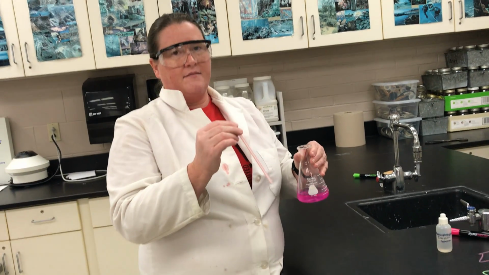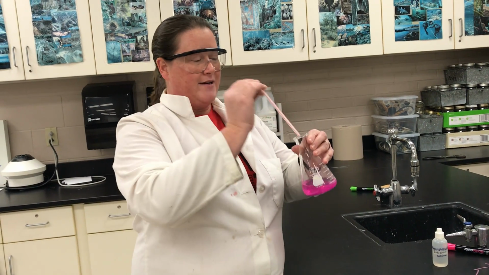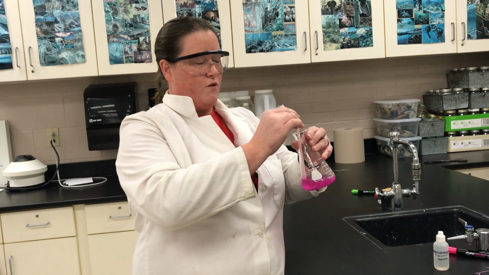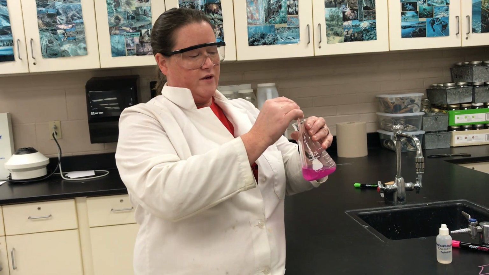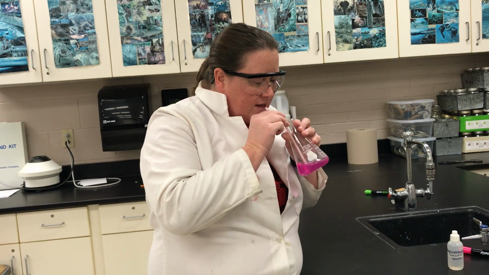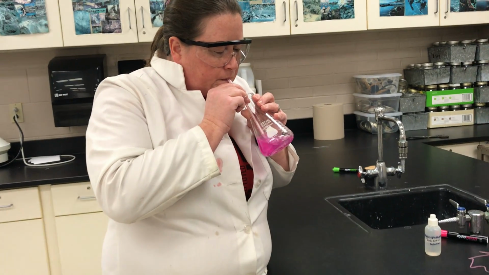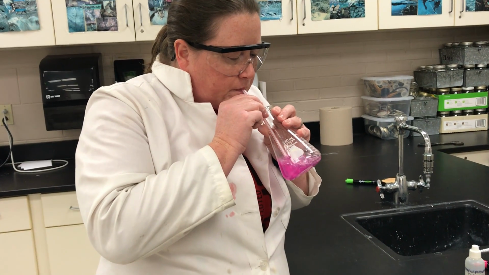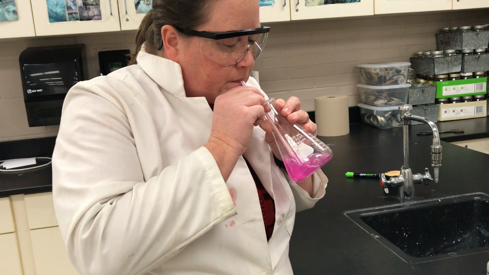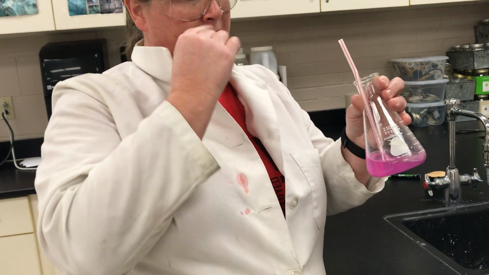So as foolish as this may look, I am going to add the carbon dioxide to the water in this container, which we know there are also hydroxide ions in because it is pink. And I'll try to do this without passing out.